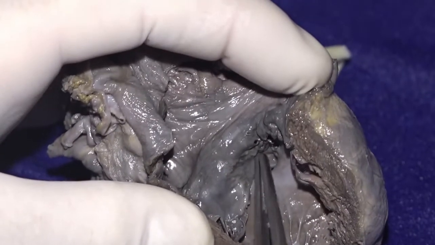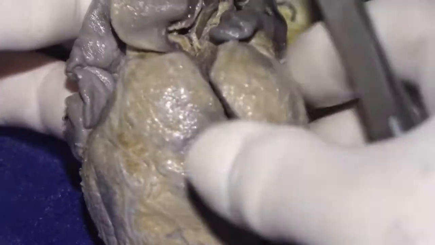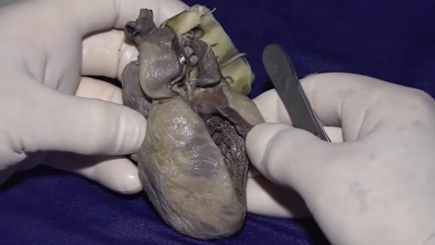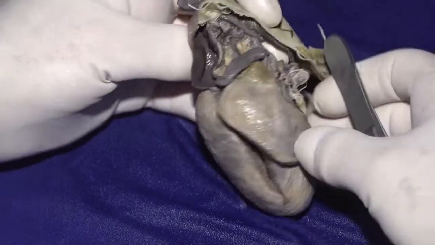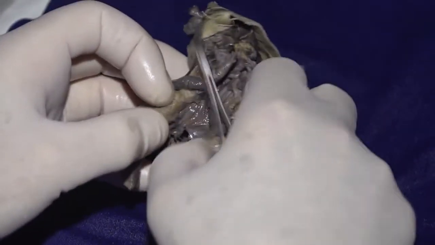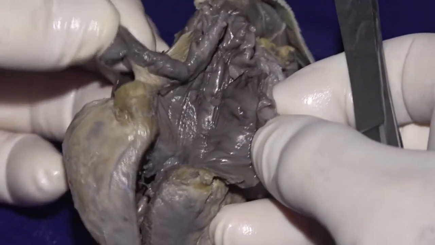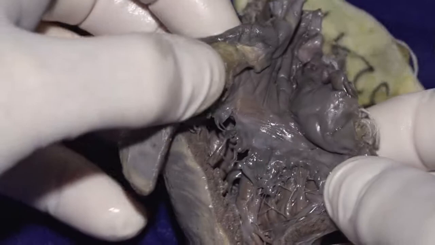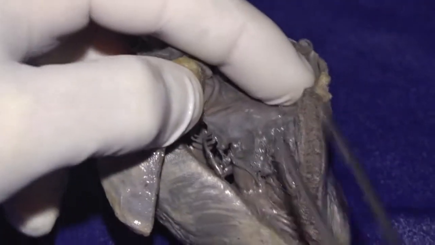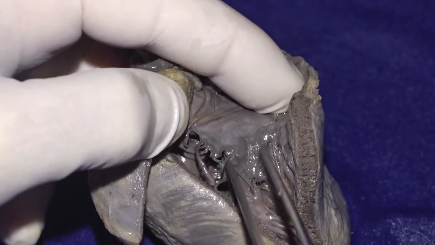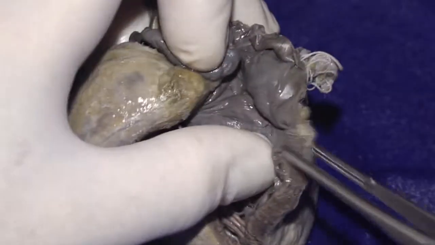And you see that the valve is straddling and overriding towards the outlet of the right ventricle. But the right ventricle, of course, because there are discordant atrioventricular connections, is left-sided. And then when we open up the left atrioventricular junction, we see there the left atrial appendage, and the left atrioventricular junction is passing through a valve which has tendinous cords attaching it to the ventricular septum, telling us that it is a tricuspid valve.